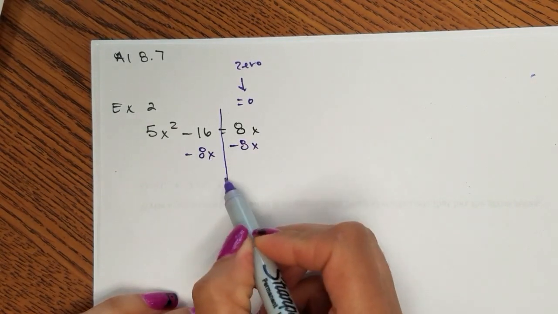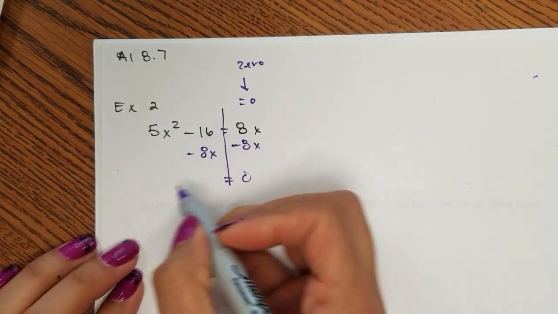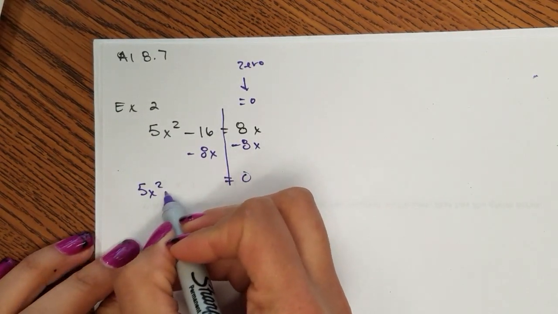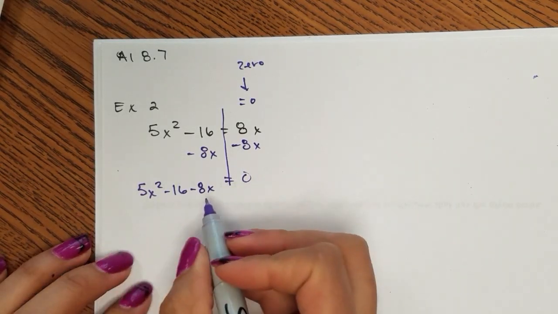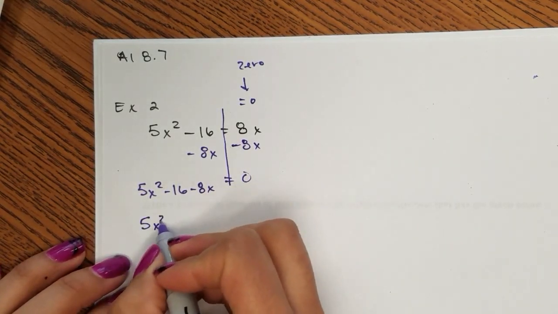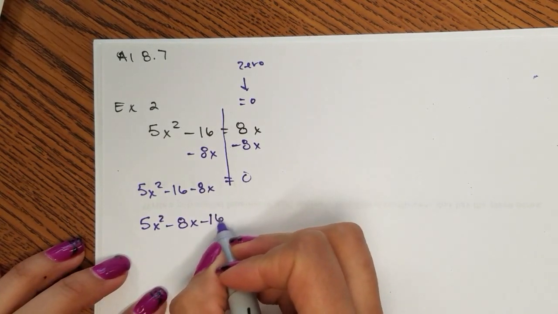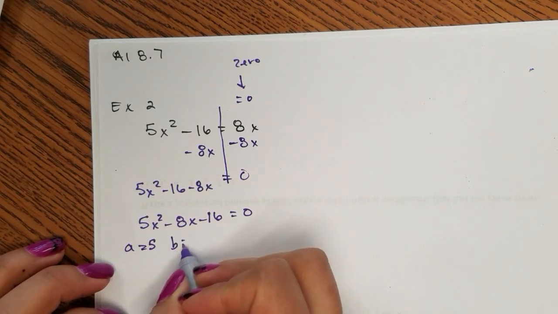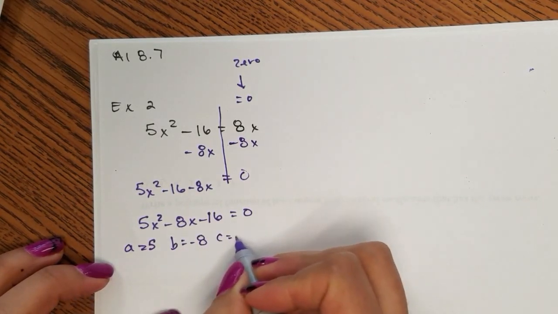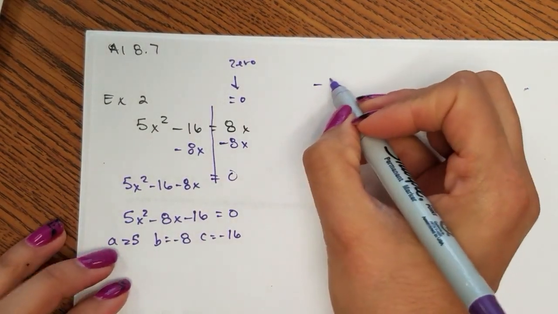Please be careful here, because you cannot combine this x term with any of these. Some of you might just do this, which is fine, but this is not in standard form, so you need to rewrite it, because then your a, b, and c will not be correct. So a is 5, b is -8, c is -16. Then you just plug them into your formula.